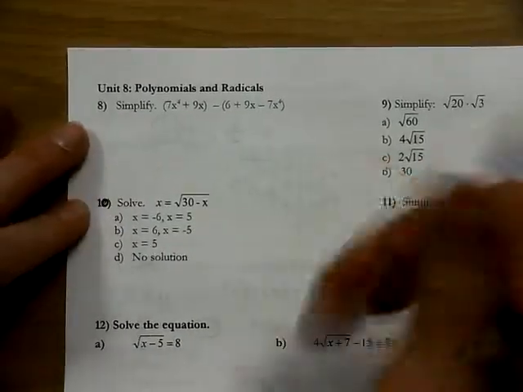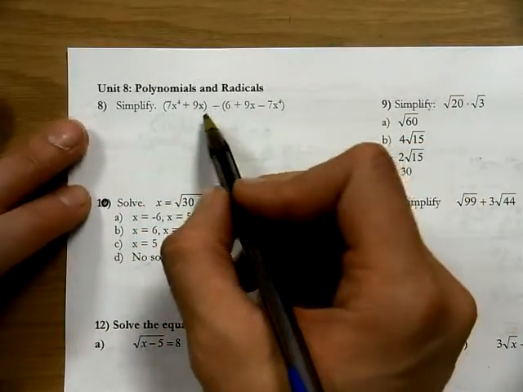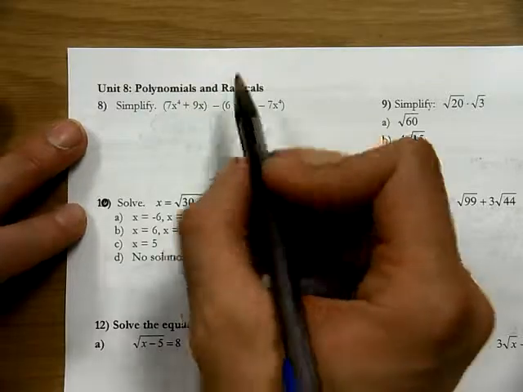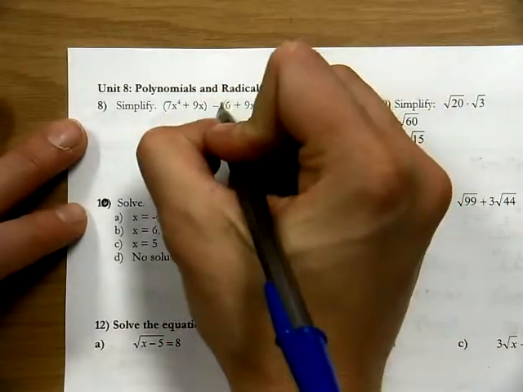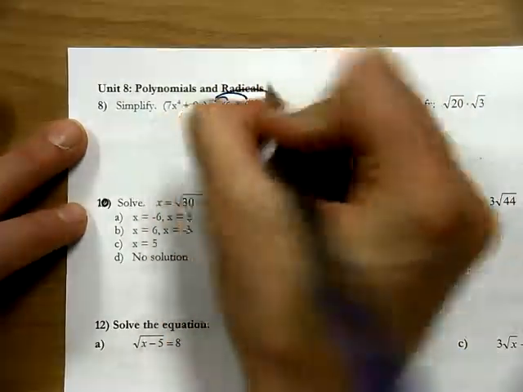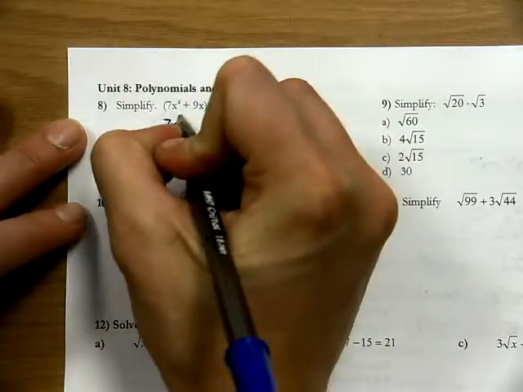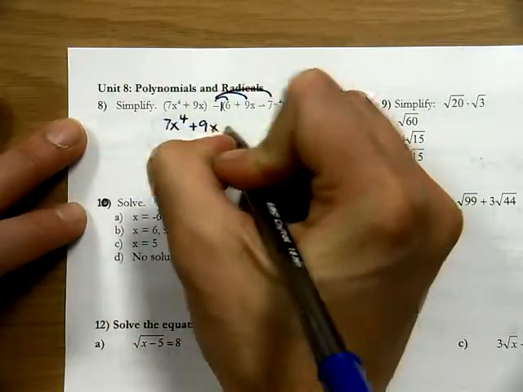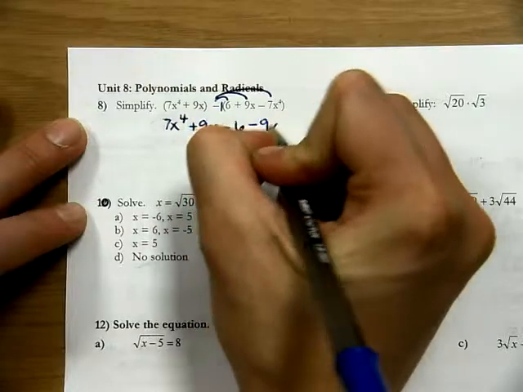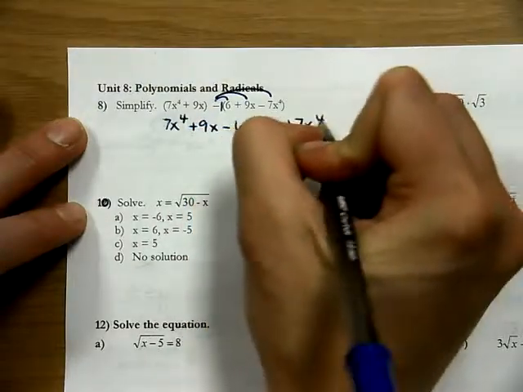We're into Unit 8, polynomials and radicals. I want to simplify this. To simplify, I need to see what operation is going on. And I see a minus sign, which really means that that's like a -1 that I can distribute. So I have 7x to the 4th plus 9x minus 6 minus 9x plus 7x to the 4th.